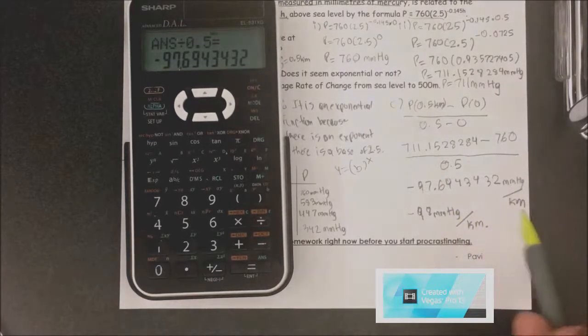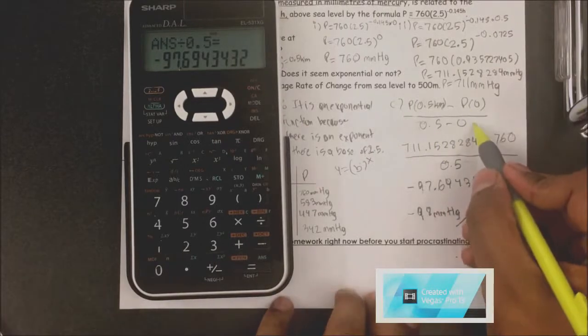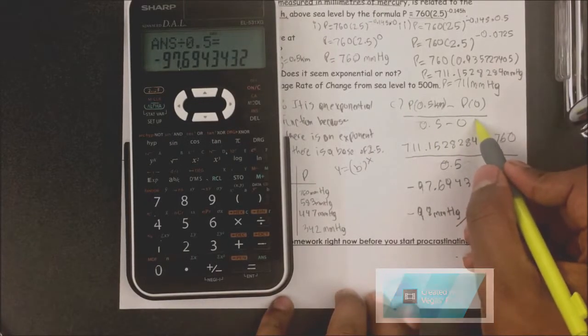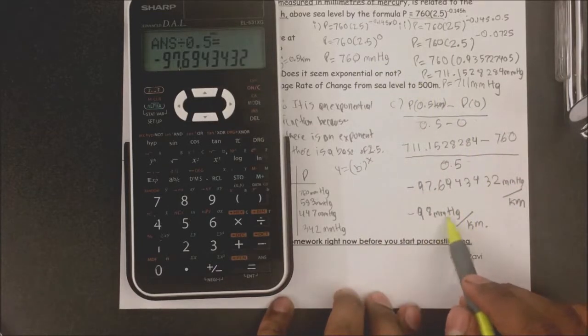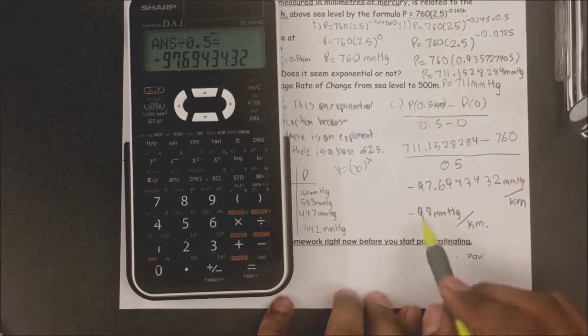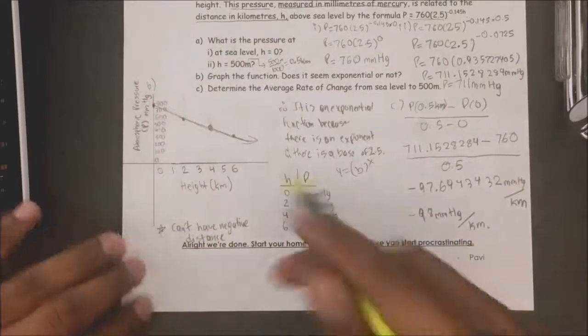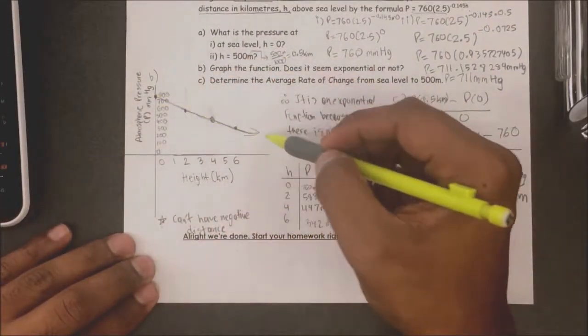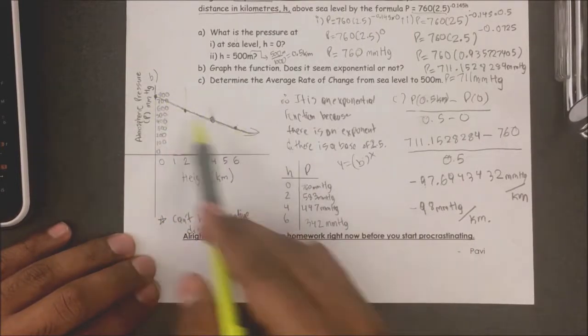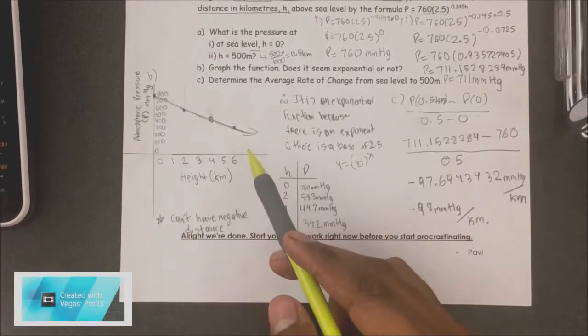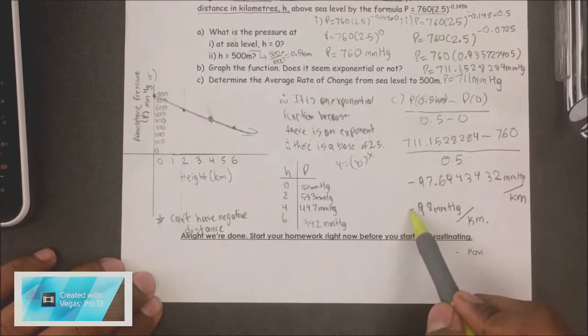And the reason why is, for the average rate of change, the bottom values here are kilometers, right? And this top here is our millimeters of mercury. So our units would be millimeters of mercury per kilometer. And it's negative because, as you can see here, it's a decreasing function, right? So that would mean our average rate of change is going down, down, down. Therefore it's decreasing, and that's the reason behind the negative.